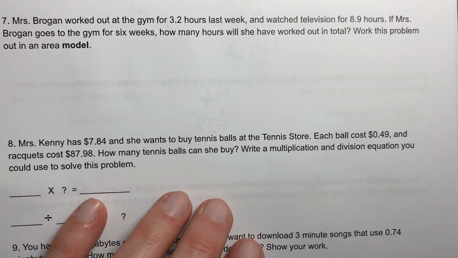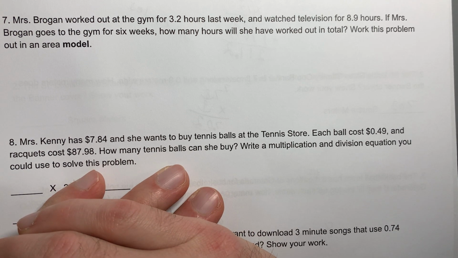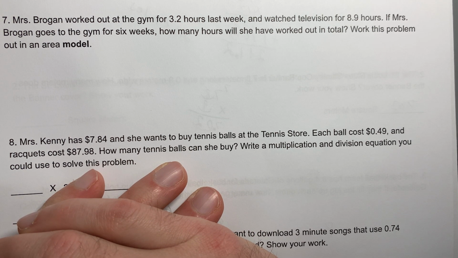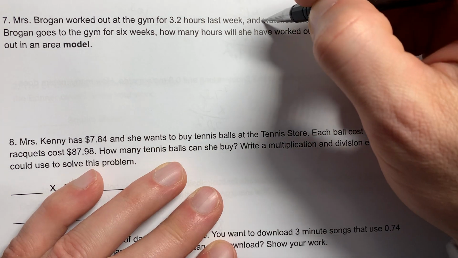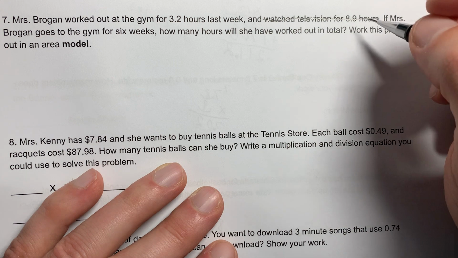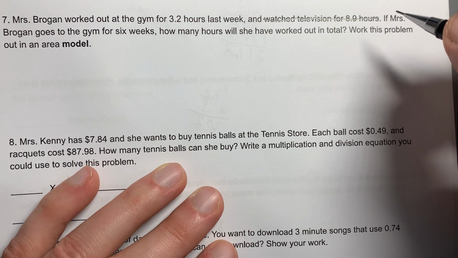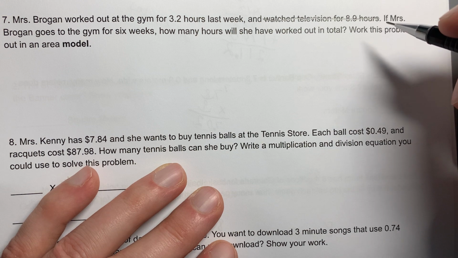Miss Brogan worked out at the gym 3 2/10 hours last week, watched television 8 9/10 hours. If Miss Brogan goes to the gym for 6 weeks, how many hours will she work out in total? So the first thing I can do is cross this out. I do not need the 8 9/10 hours for watching television. I do not even need that number.